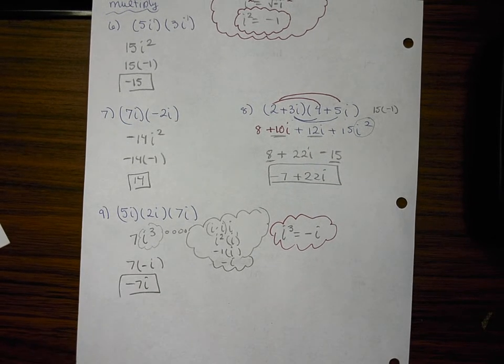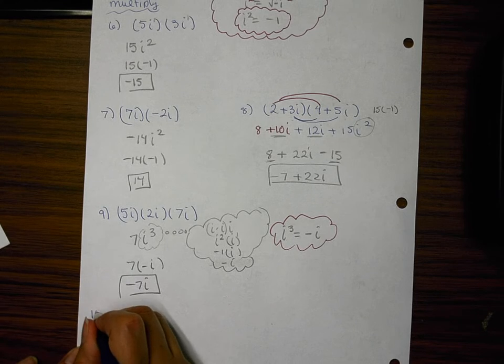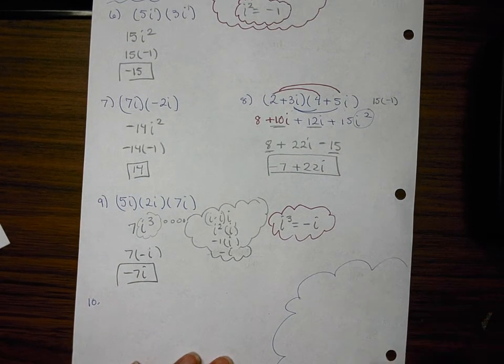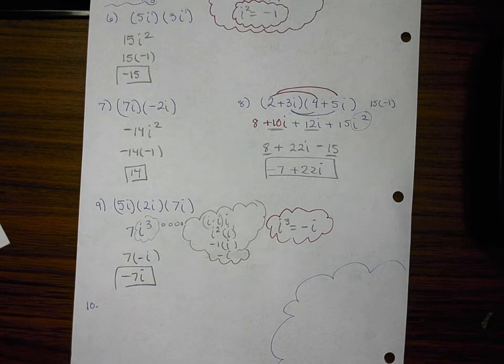Okay, we will do number 10 in class, and we will find a pattern for the I squared, I cubed, I to the fourth, that kind of stuff that you will need to know for the test. Okay, that is it for this lesson.